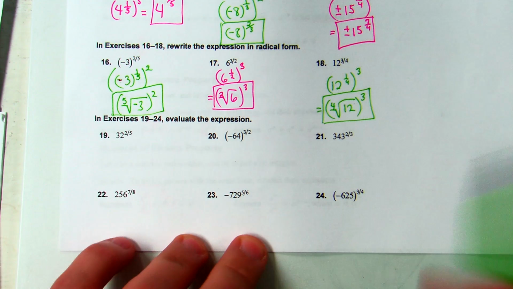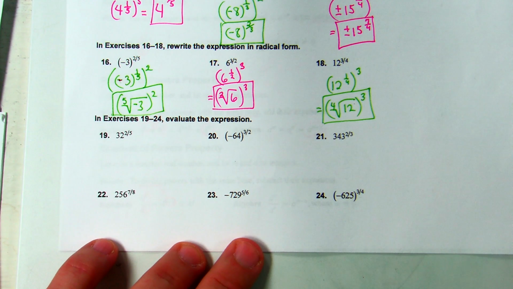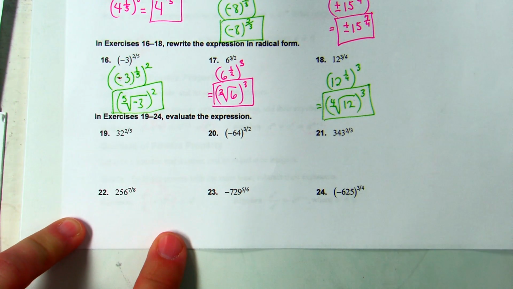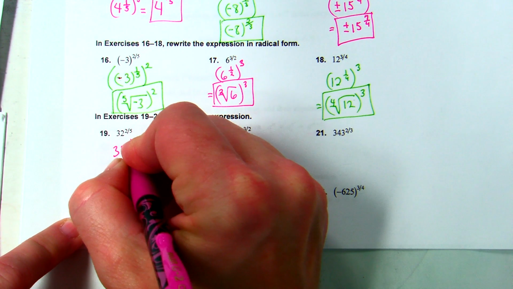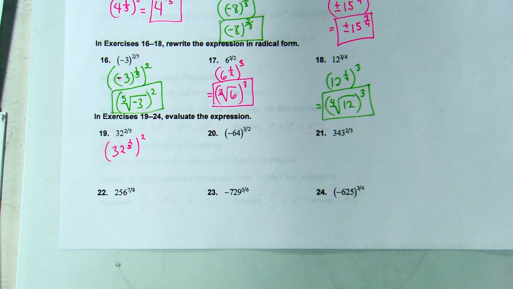So we're going to take this, and again, we can put this in the calculator a couple different ways, and I'm going to show you one way first. We're going to take this and break this apart for a minute. We're going to say it's 32 to the 1/5, and then we're going to square it, right? You can actually put that right in the calculator if you want to.